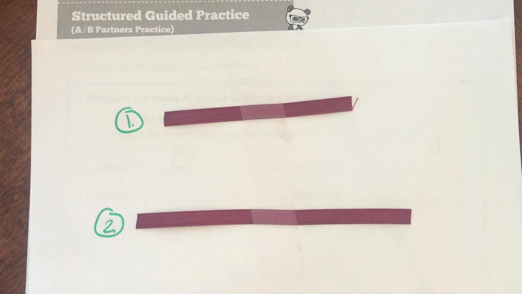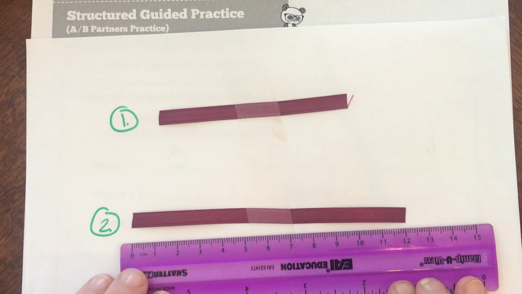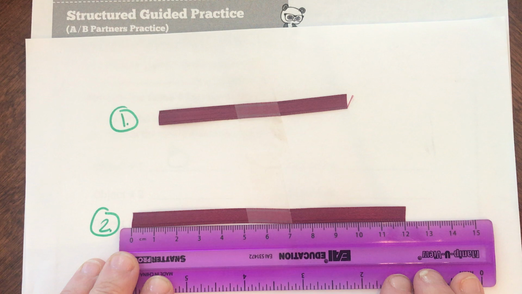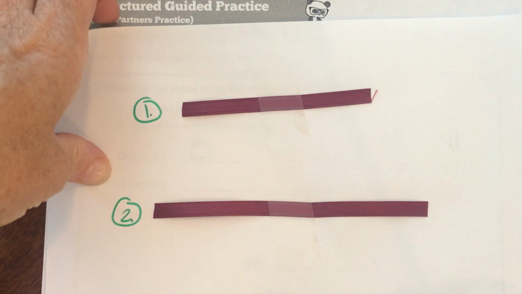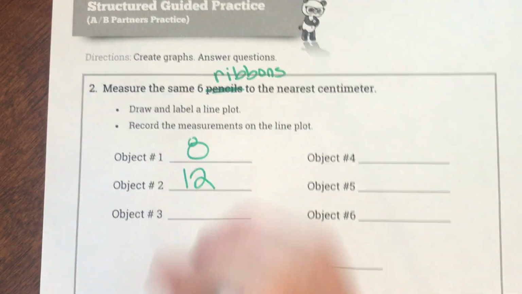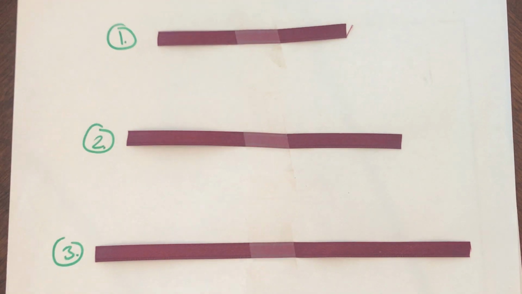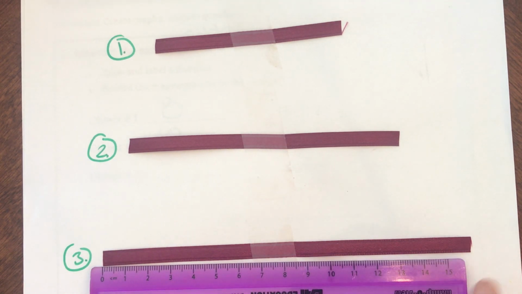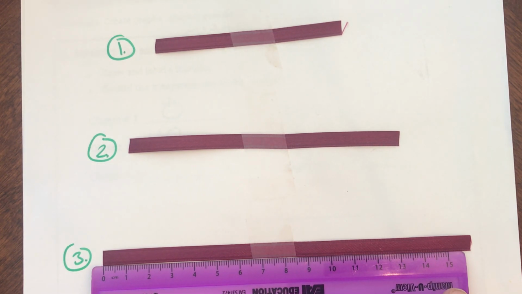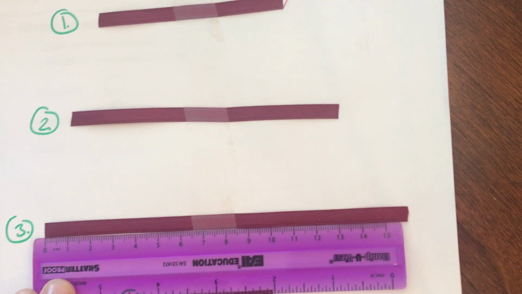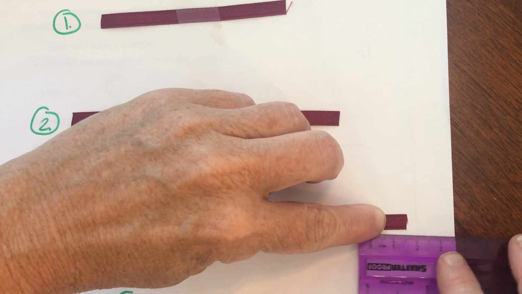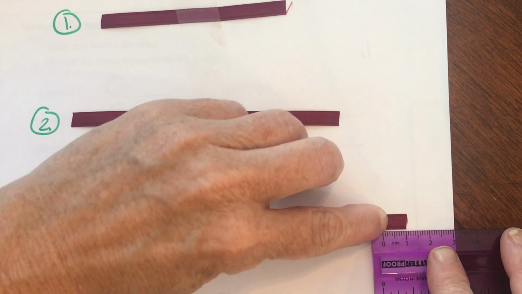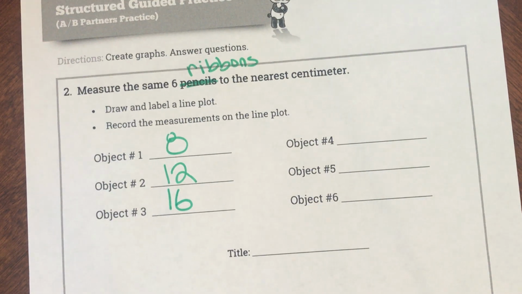Okay, let's look at our second object. Object number 2, ooh, that one's almost exact. It's almost exactly 12 centimeters. So object number 2 was 12. Object number 3, ooh, I ran out of room on object number 3. Too bad I didn't have a regular traditional ruler, I'm going to have to kind of move this over. I think this one would have been 16. That was kind of tricky, but I'll say that one's going to be 16.